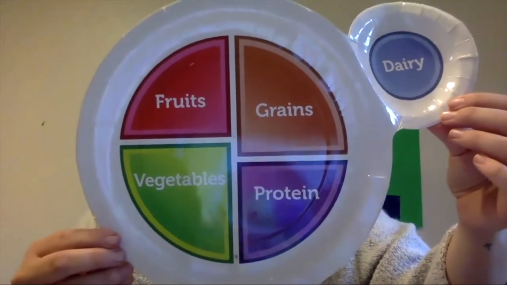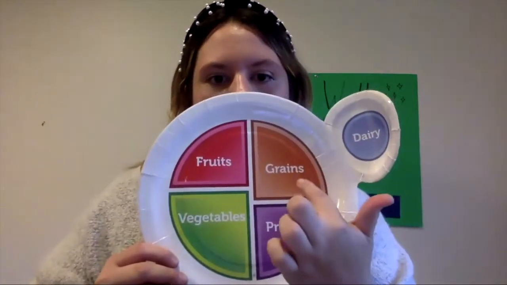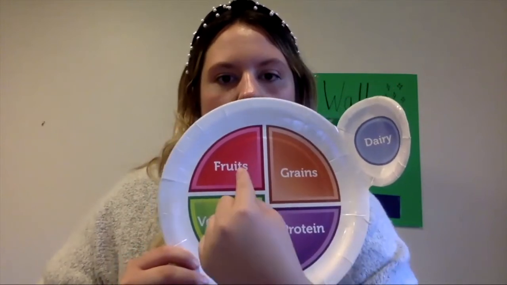This is called my plate. Can everybody say my plate? Good job. My plate has how many food groups? Let's count. 1, 2, 3, 4, 5. 5 food groups. Can I see all my friends put 5 fingers up in the air? Good job. 5 food groups. These are the food groups we should be eating from every day. Let's learn more about them.